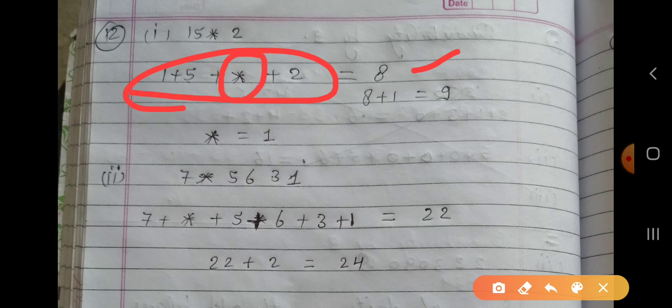If we put 1 here, then we get 9. 9 is divisible by 3. So the required digit is 1. If we put 1 here, we add 1 plus 5 plus 1 plus 2, then we get 9. It means the required digit is 1. We will replace this star by 1.